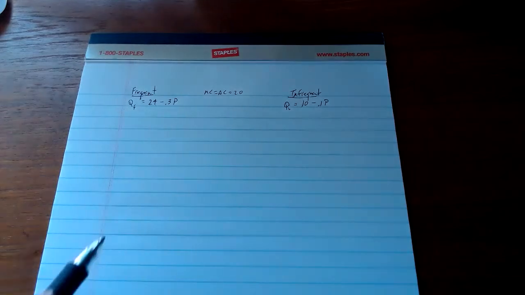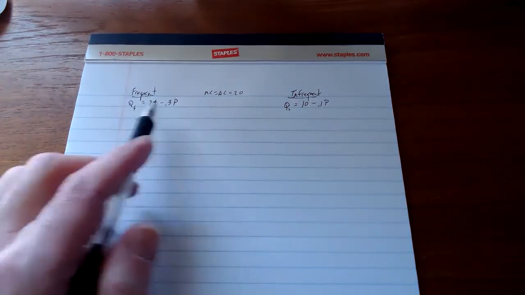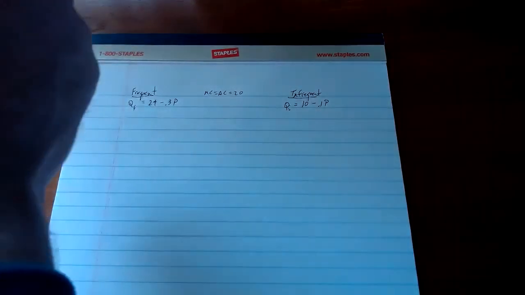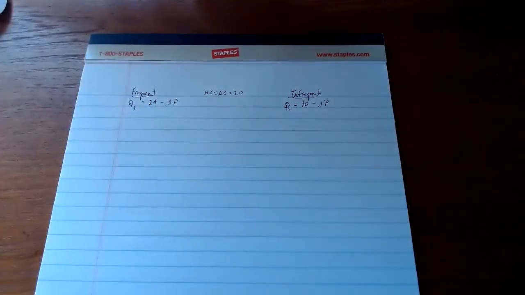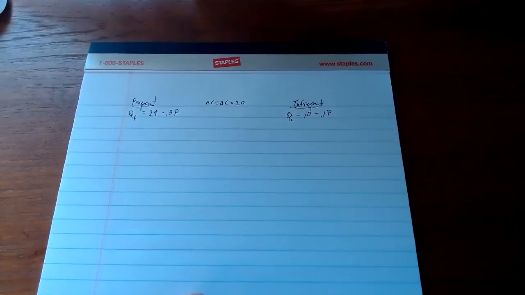And so this is asking about third-degree price discrimination. So if the golf course simply maximized profit independently in the two segments, how much would it charge, and how many times would each type golf?